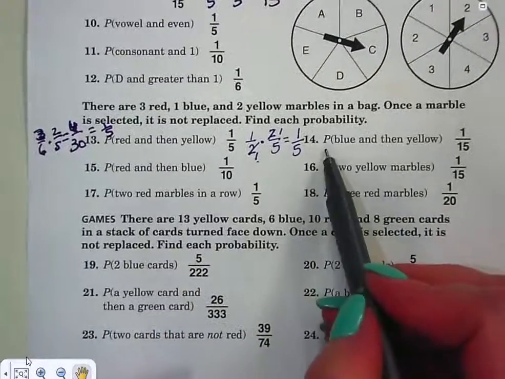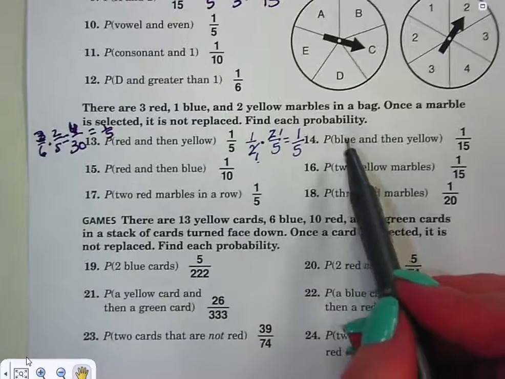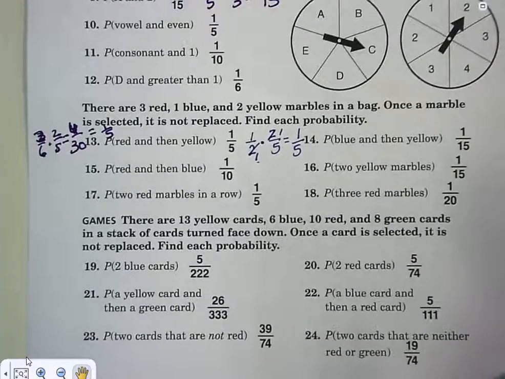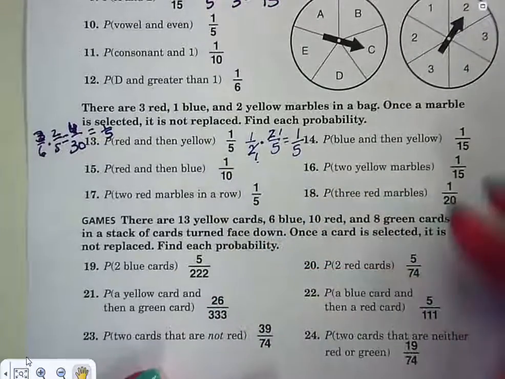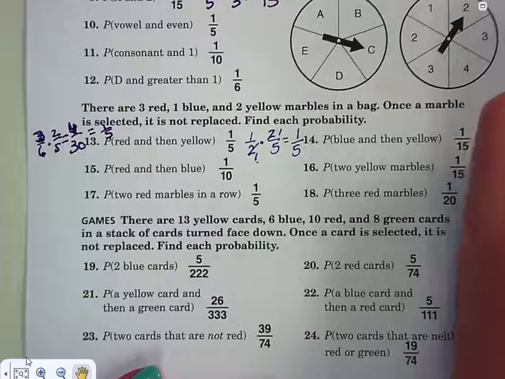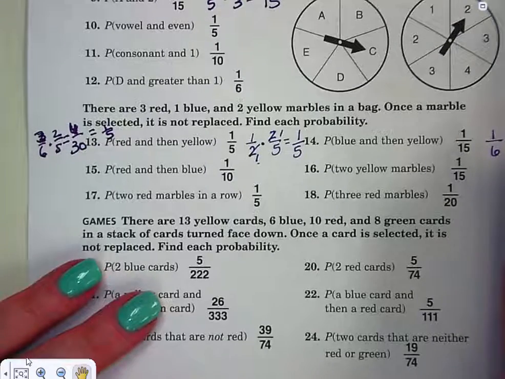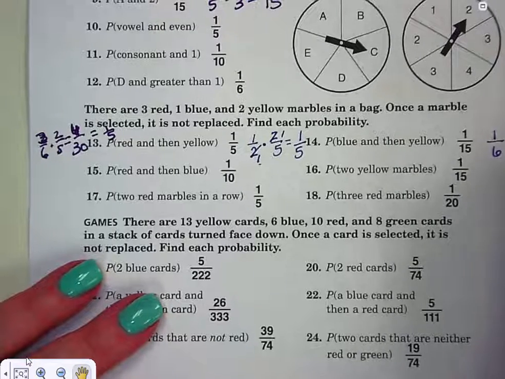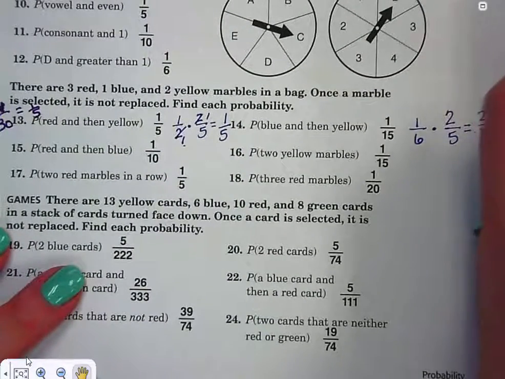All right, let's look at 14. What's the probability of first choosing a blue, not putting that blue back, and then choosing a yellow. So, how many blues are there? 1 out of 6. Now that blue marble is not in the bag anymore, so how many marbles are in the bag? 5. And how many yellows are there? 2. So I get 2/30ths, and 2/30ths simplifies to 1/15.